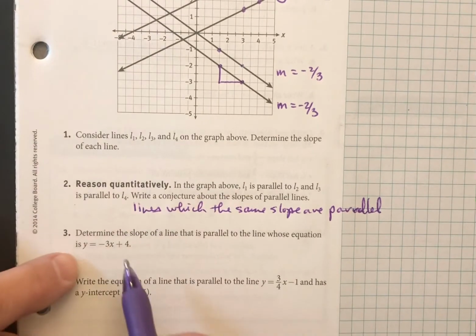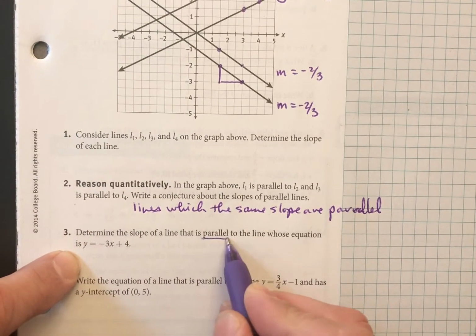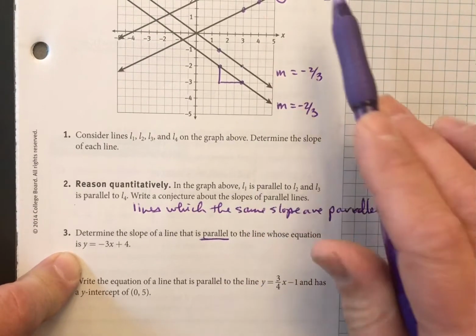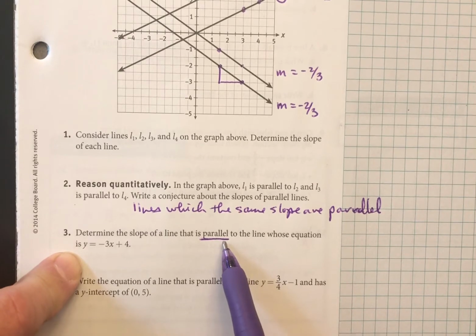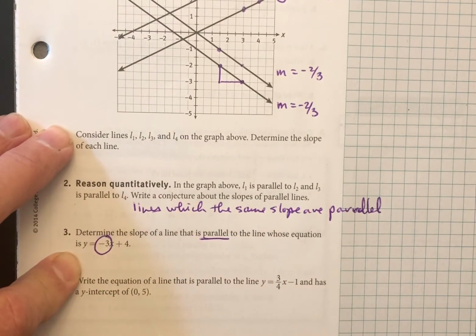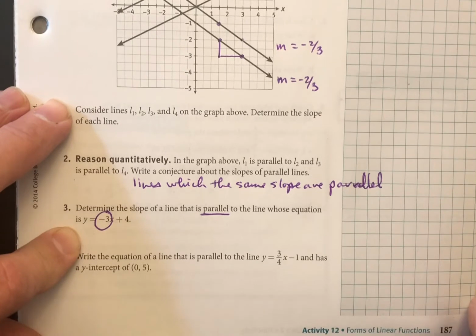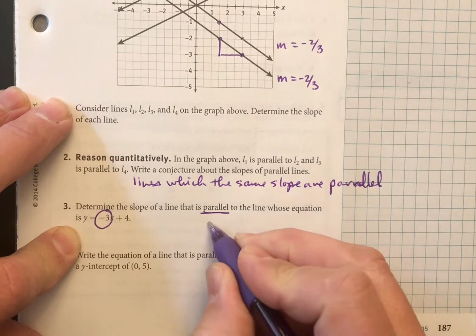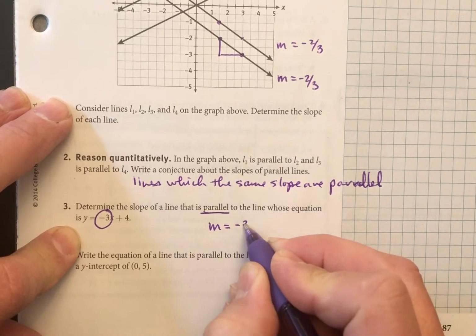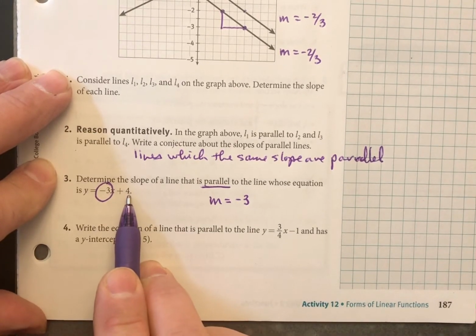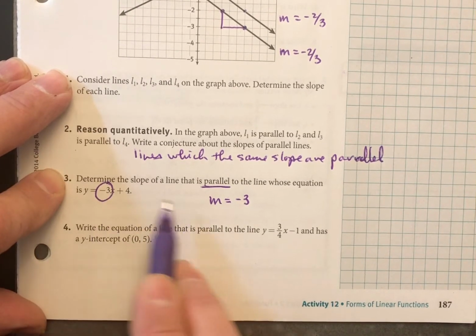Now, in number 3, determine the slope of a line that is parallel. Parallel means it has to have the same slope. Different line, but the same slope. We notice that this line has a slope of -3. So the slope of a line parallel to this line would also have to be -3. It would have to have a different intercept to be a different line, but the same slope.